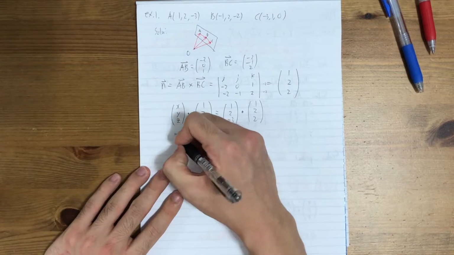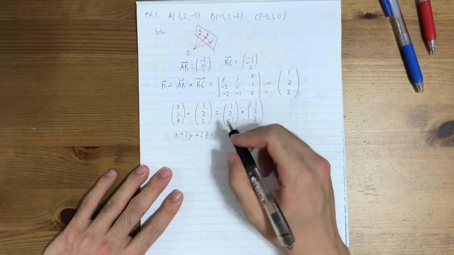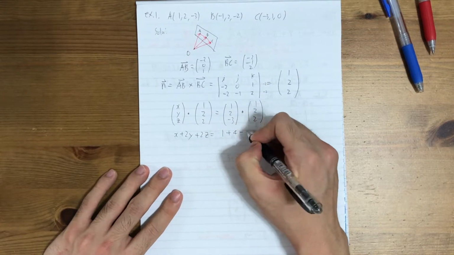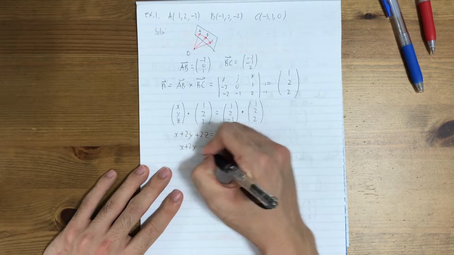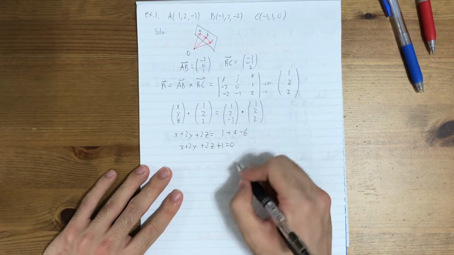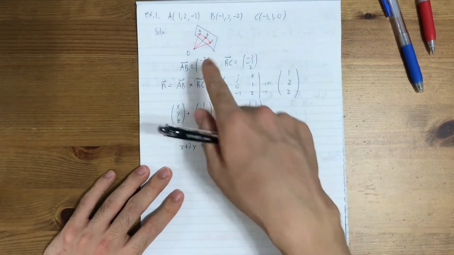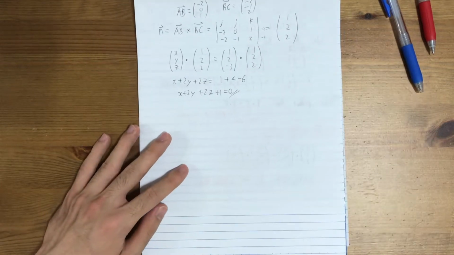So Cartesian form, that means x plus 2y plus 2z. And this one is 1 plus 4 minus 6, which is negative 1. So we move it to one side, usually, okay? So we have plus 1 equals to 0. And that's the Cartesian form of the plane, okay? So not that difficult, right? So let's try another example.